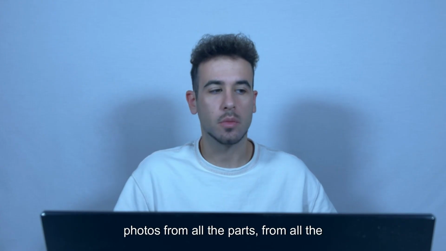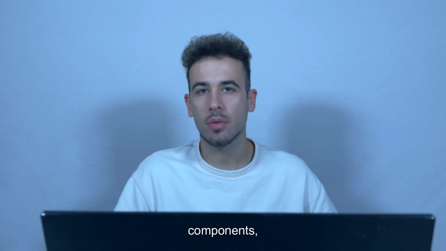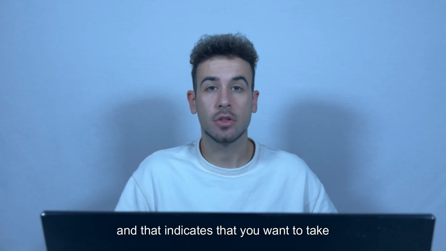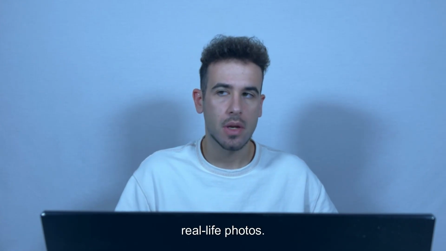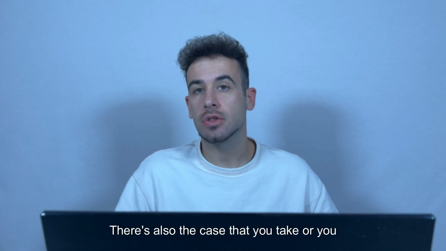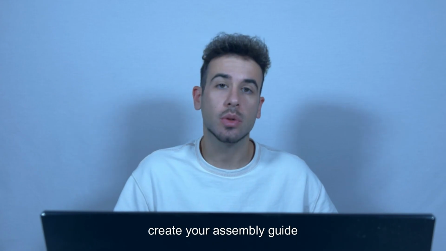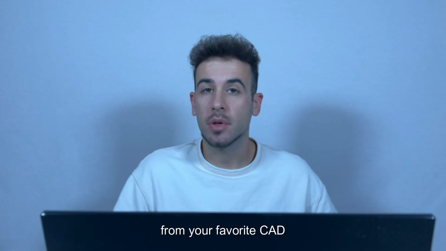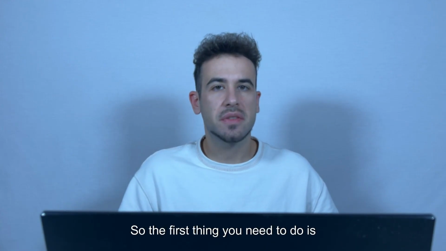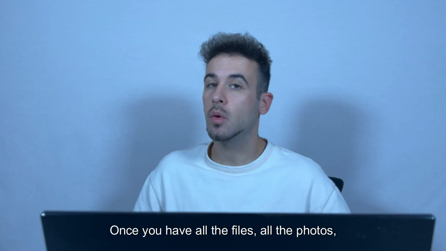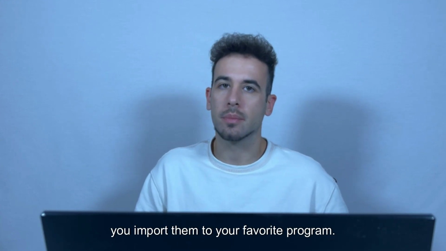So when you start to make an assembly guide, the first thing you need to do is to take photos of all the parts, all the components, and that indicates that you want to take real-life photos. But there's also the case that you create your assembly guide from your favorite CAD, and that was my case. So the first thing you need to do is to import those photos to a folder. Once you have all the photos, you import them to your favorite program.